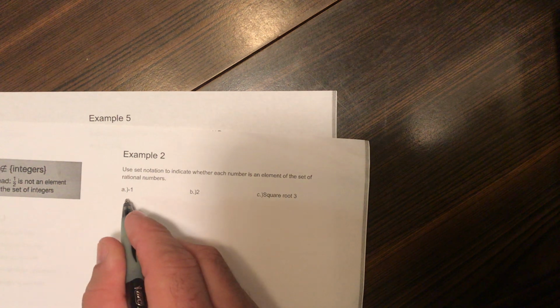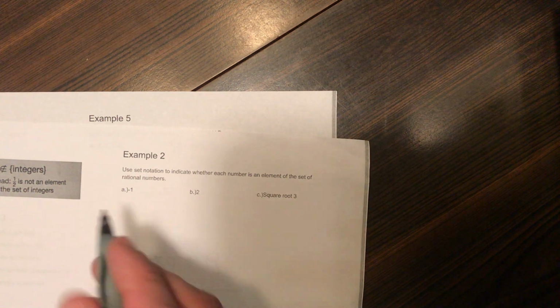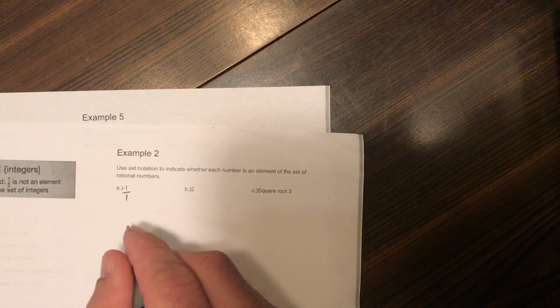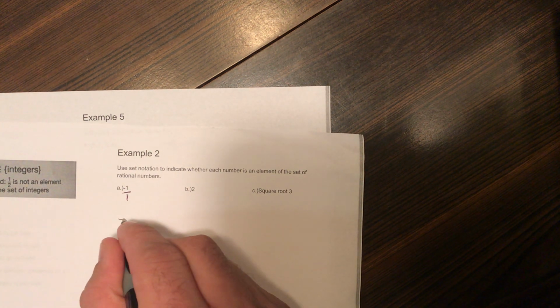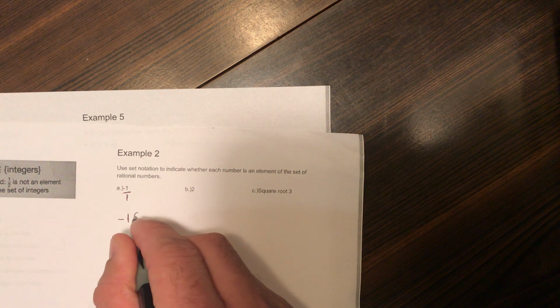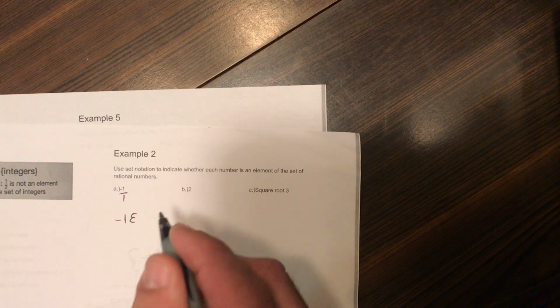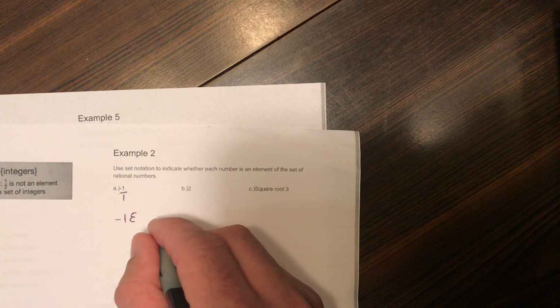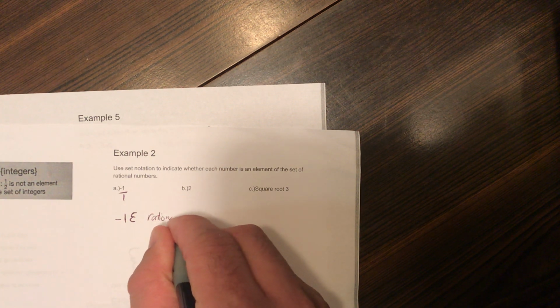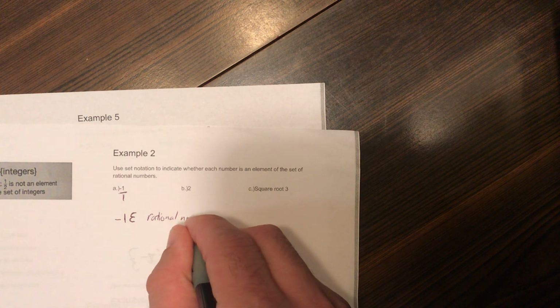Basically, if it can be written as a fraction, can we write -1 as a fraction? Well, we can put it over 1, that works. So -1 is an element of rational numbers.